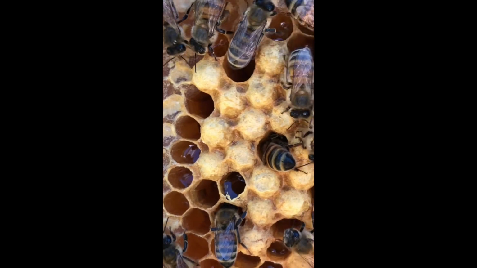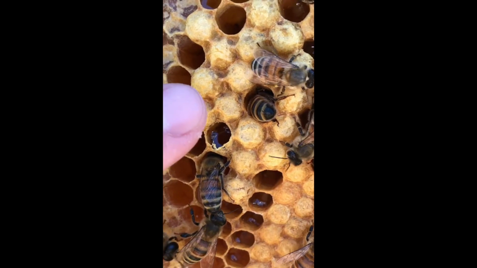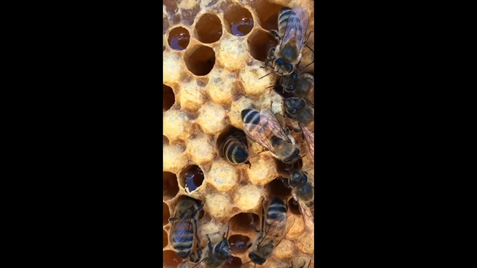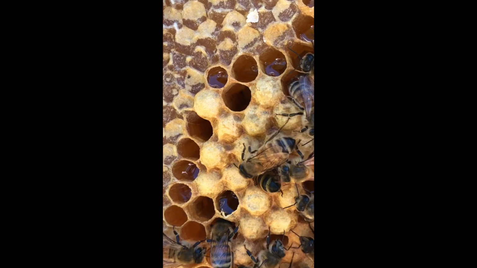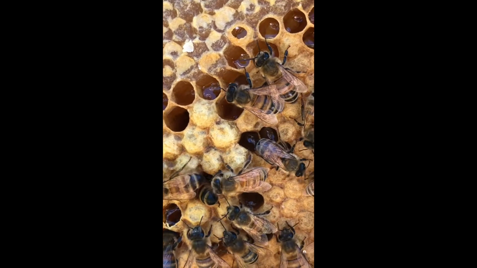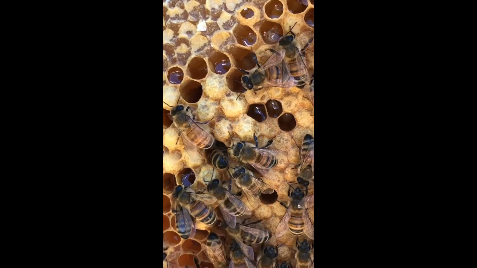And up here, you can tell the difference. These ones here are much bigger. Those are the drones. Those are the drone cups, and those will end up being the males. You can see that they're much, much bigger. If it was a queen, then they make a queen cup for her. And I have a picture of that to show you in the next round.